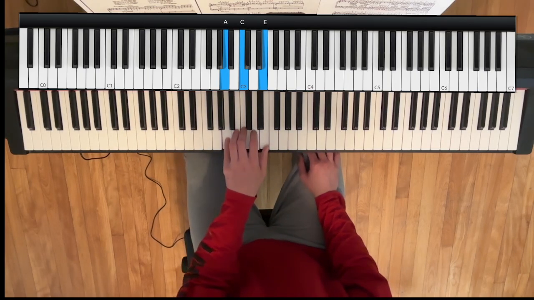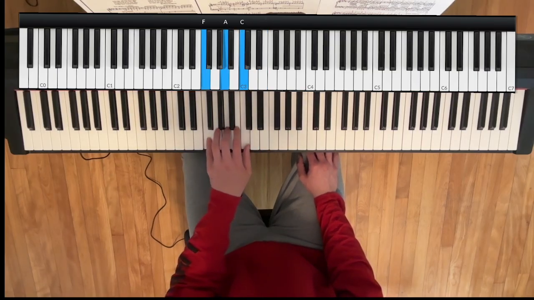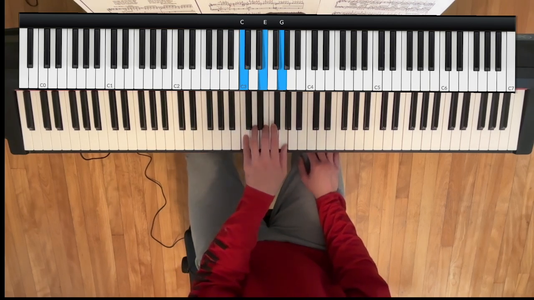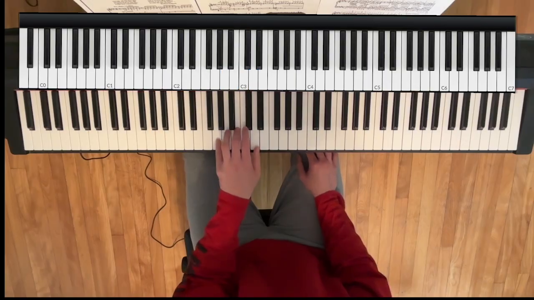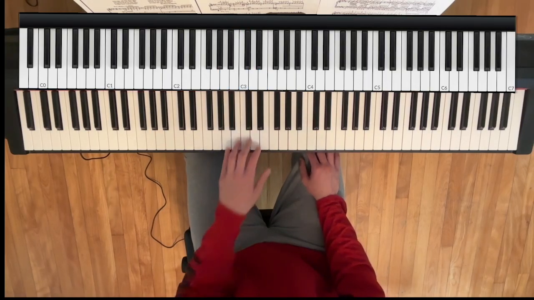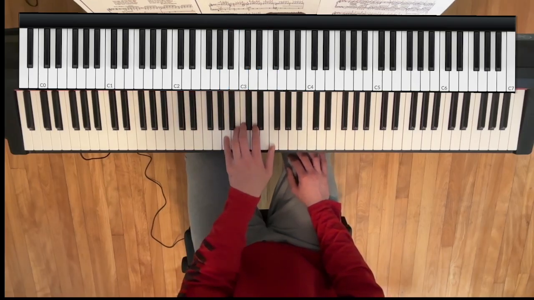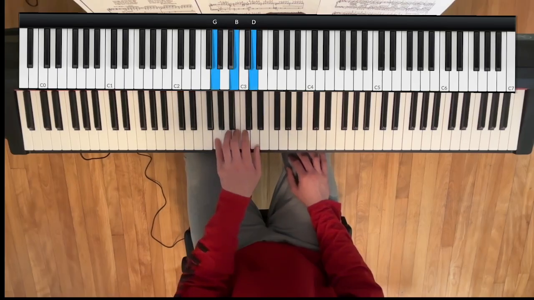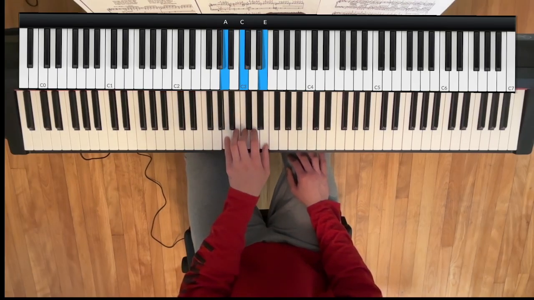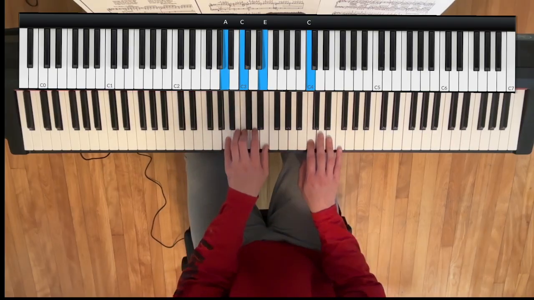So here would be your A minor, then F major, C major, and G major. Once you get that down, then you can try to invert it. Then once you get the inversions down, you feel good with that, then you can add in the right hand.